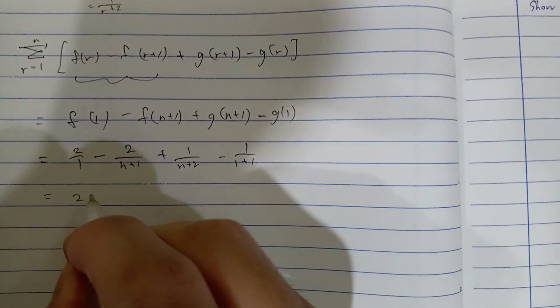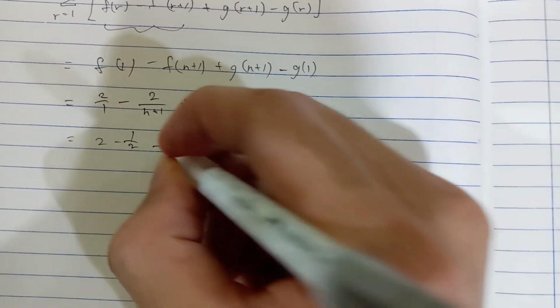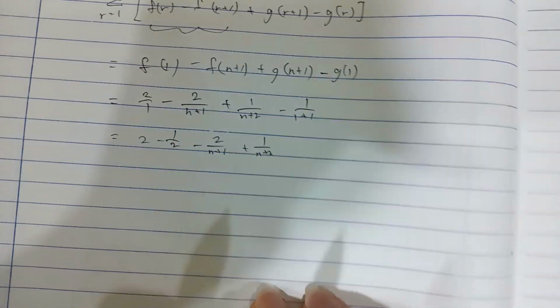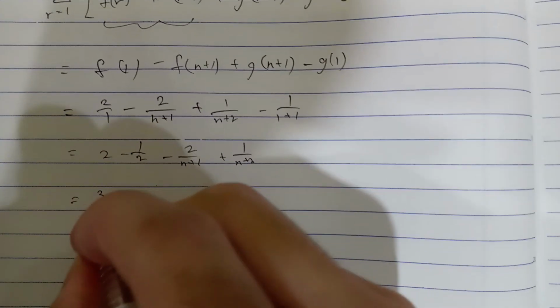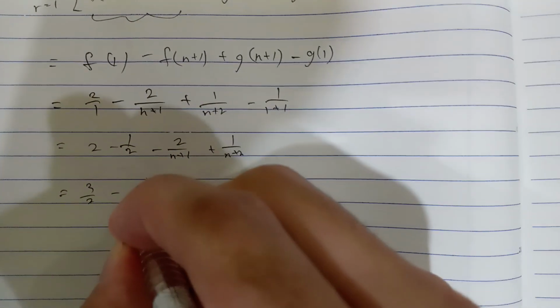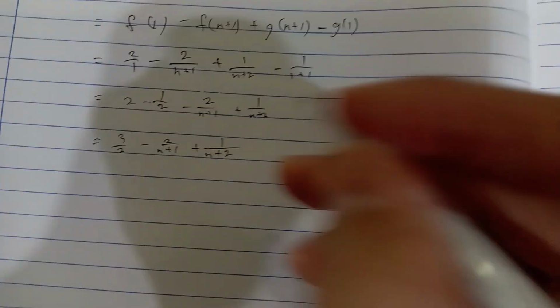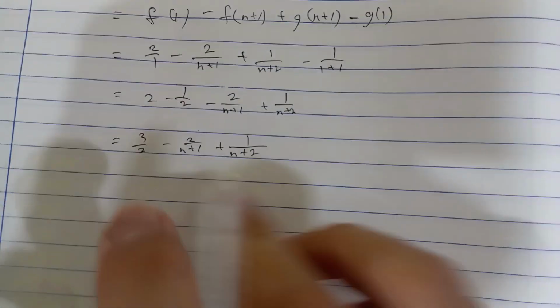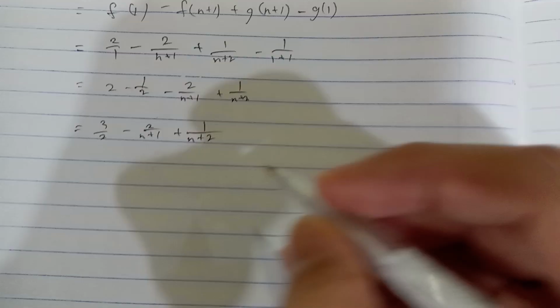Simplify that, 2 minus 1 over 2, minus 2 over n plus 1 plus 1 over n plus 2. Then I simplify further: 3 over 2 minus 2 over n plus 1 plus 1 over n plus 2. Alright, and that is the final answer for the summation of the series. You can simplify it further into a single fraction, but it's perfectly fine to leave it like this.